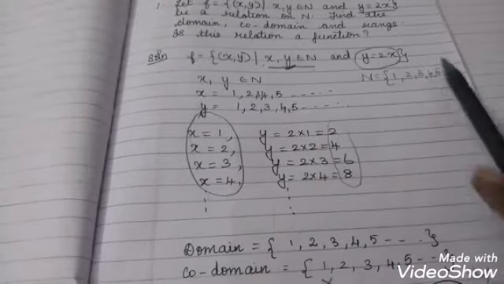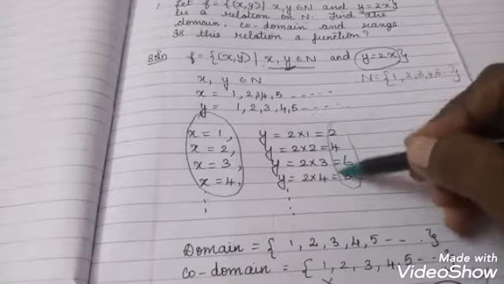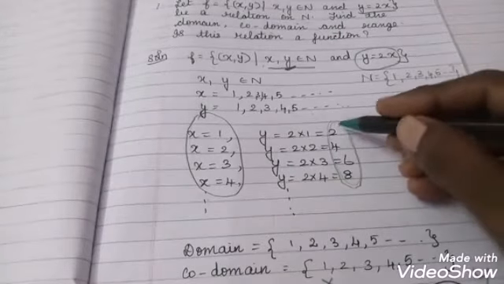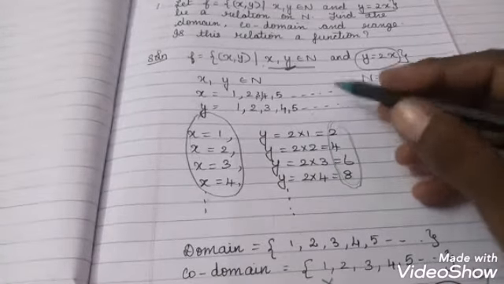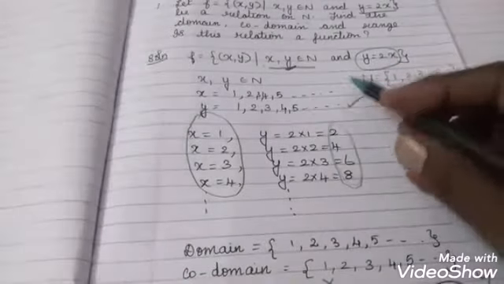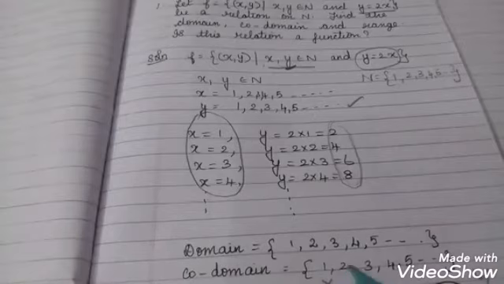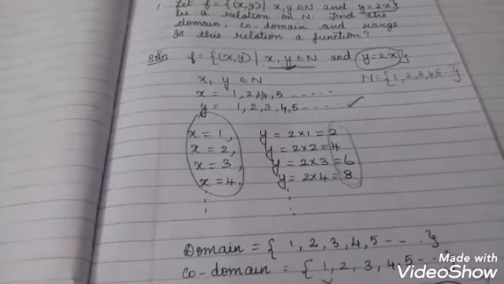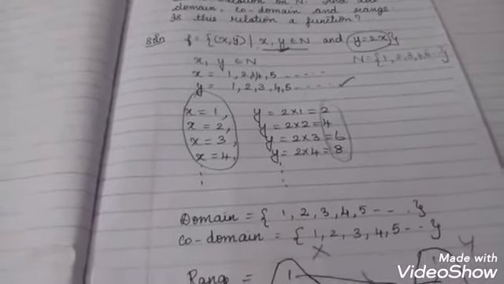Now what is your codomain here? Your codomain is nothing but the elements in this set. So what are the codomains? The codomain again, if you see here, is nothing but the set of all natural numbers only. That is also 1, 2, 3, 4, 5, etc. Now we'll write what is the range here.